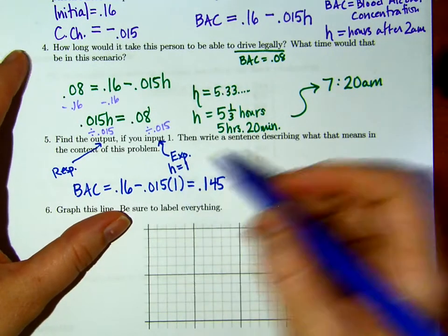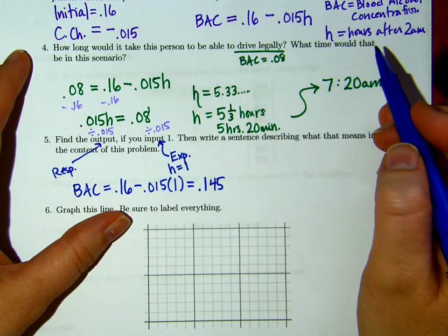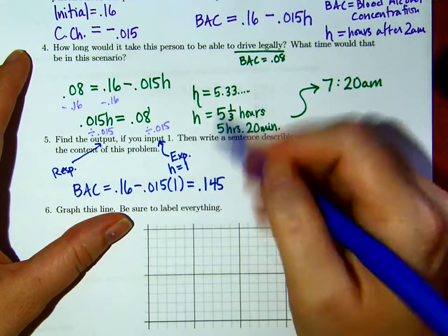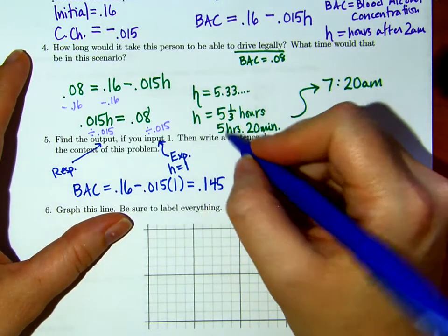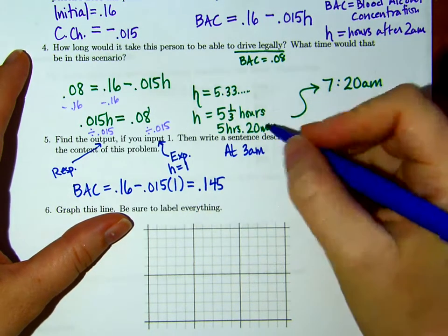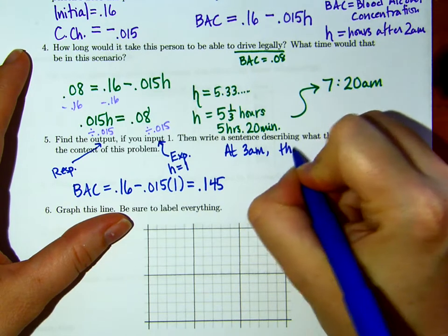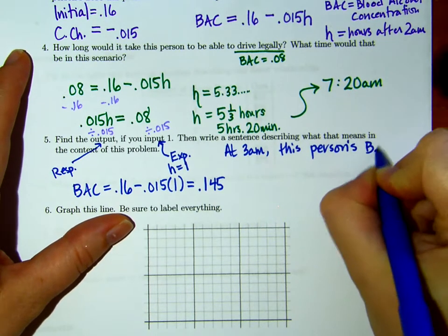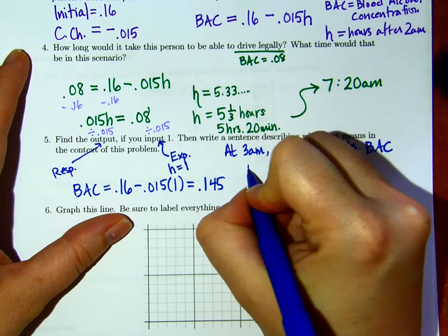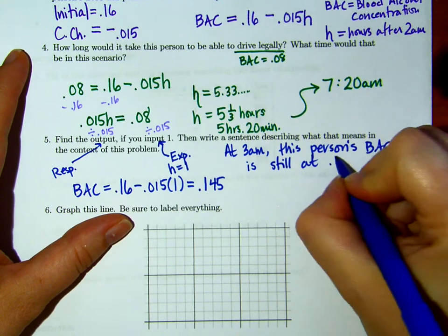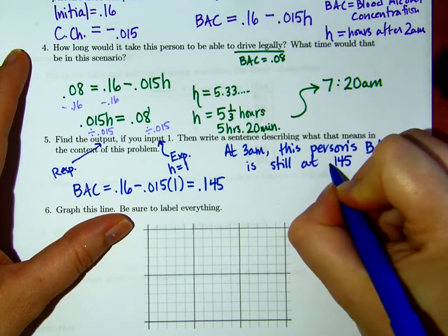Then write a sentence describing what that means in the context of the situation. Well, if H is 1, it's 3 a.m. So after 1 hour, at 3 a.m., this person's blood alcohol concentration is still at 0.145.